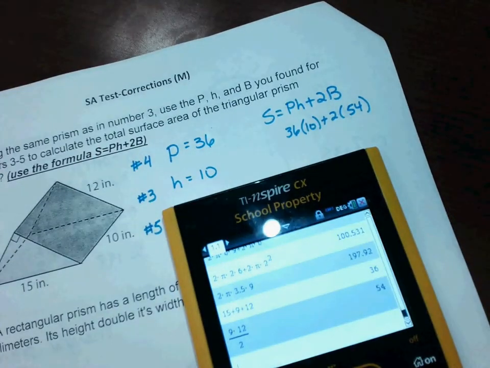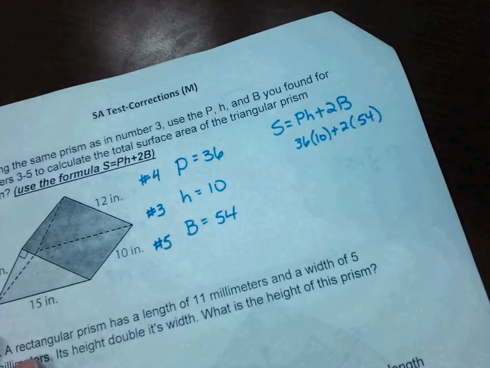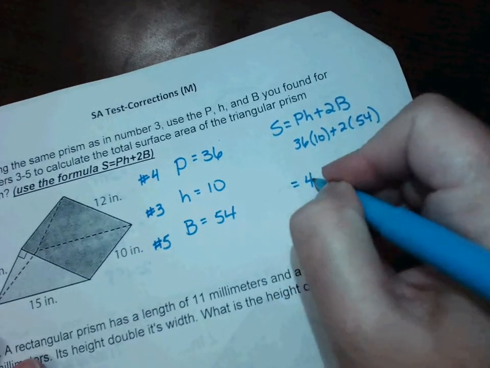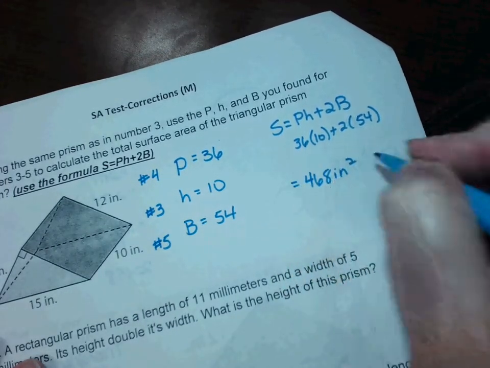I'll put that into my calculator. 36 times 10 plus 2 times 54. 468 should have been your answer. Okay?